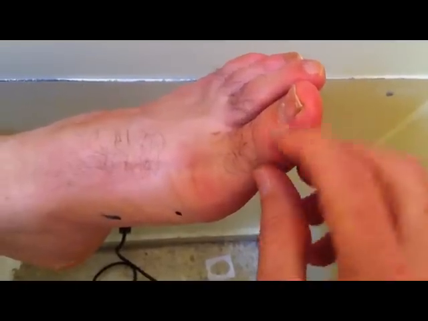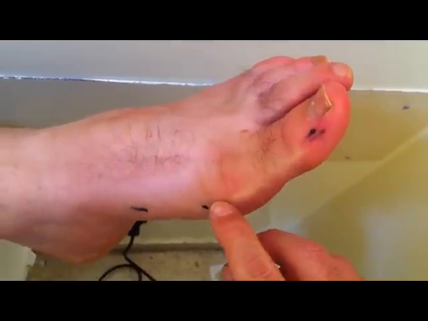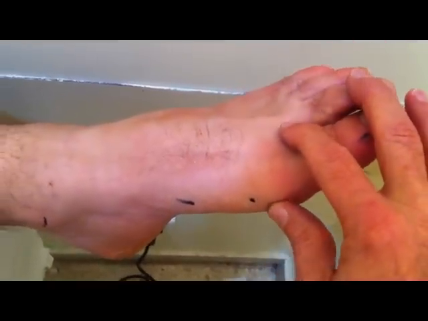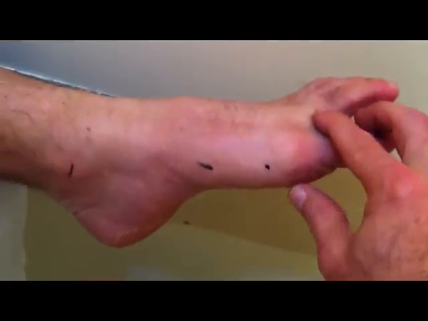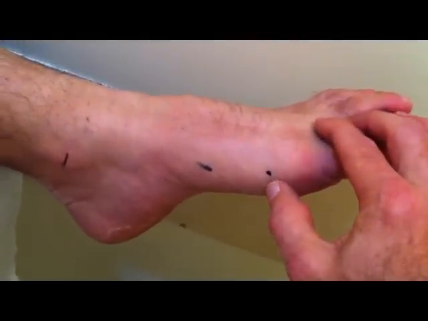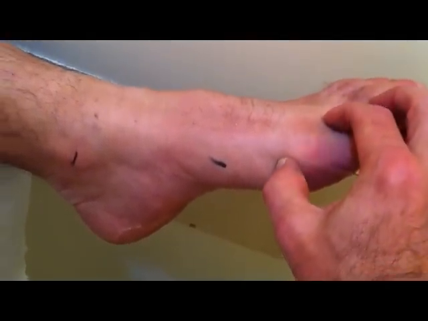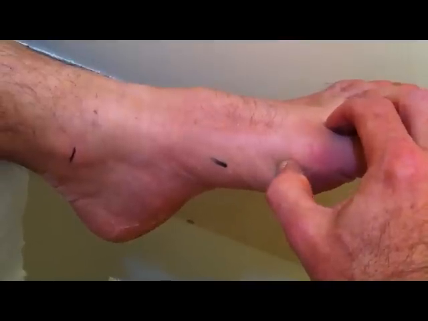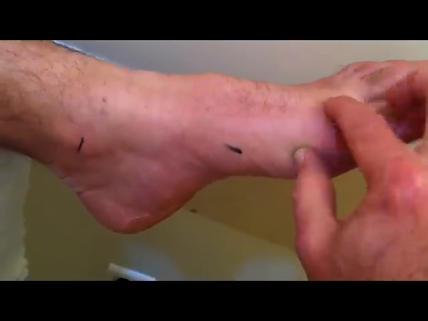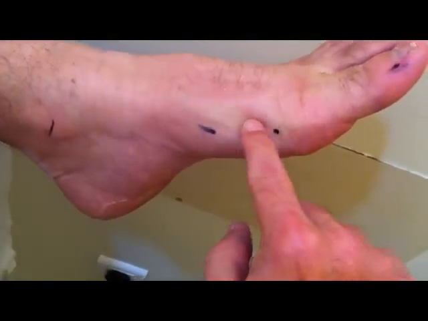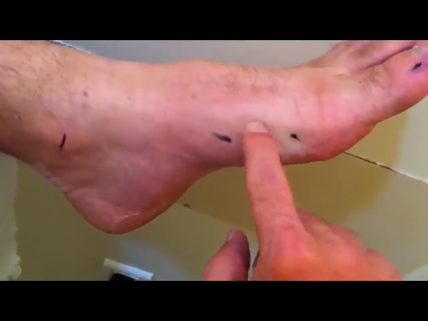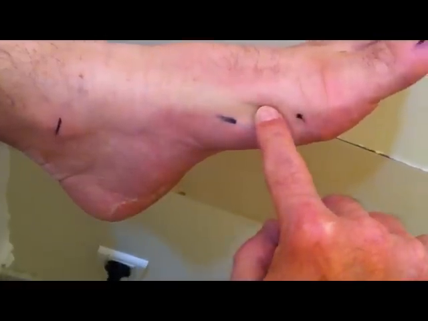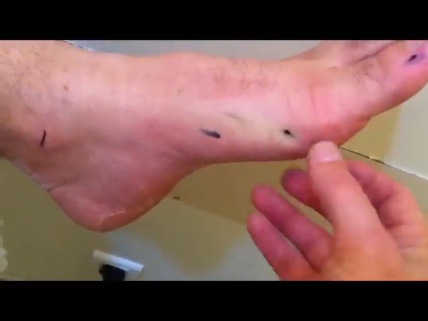Spleen 3. Spleen 3 is a shu stream, yuan source and earth point of the spleen channel. It is located on the medial side of the foot in the depression proximal and inferior to the head of the first metatarsal bone. In the depression located by sliding the finger proximally over the side of the ball of the foot.